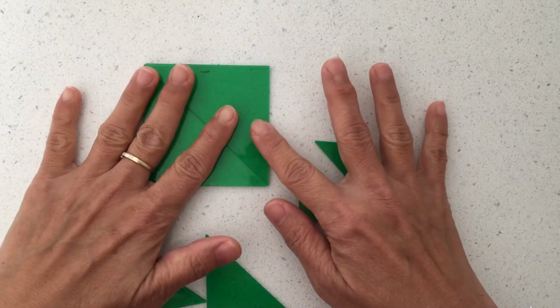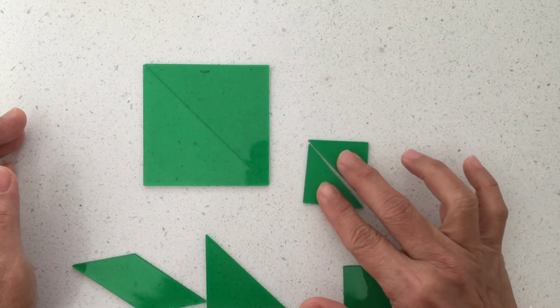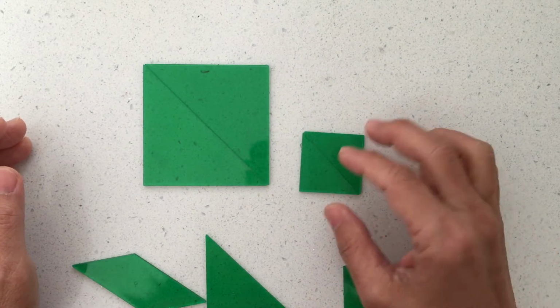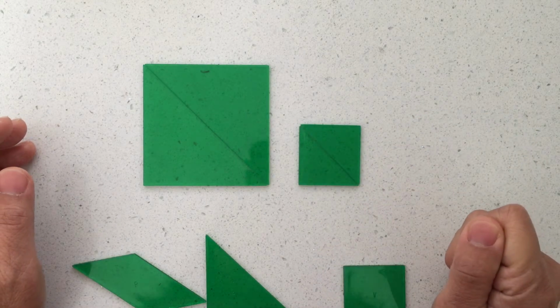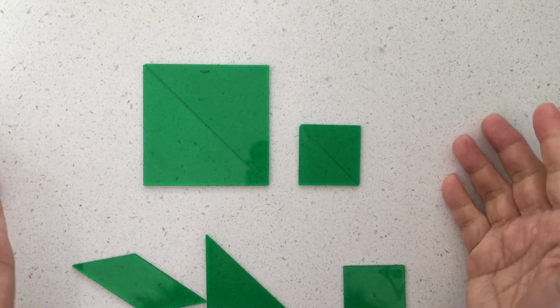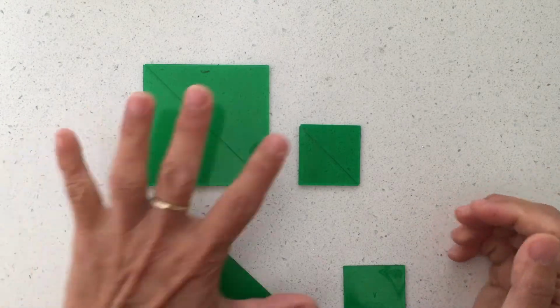For example, I have got a square joined by 2 large triangles, or a similar square joined by 2 smaller triangles. They can help children understand that shapes are formed by combinations of shapes.